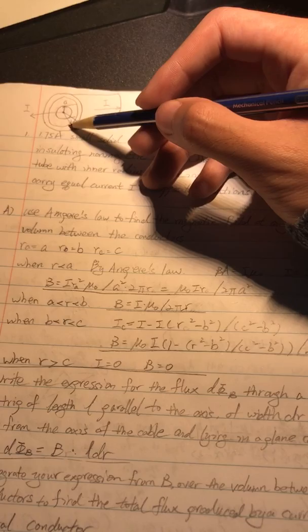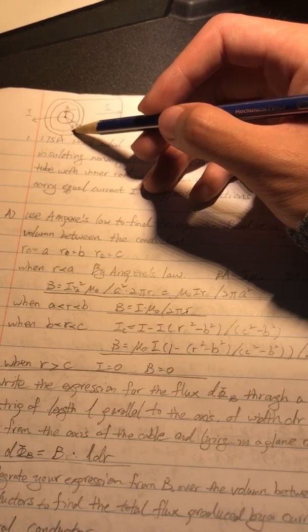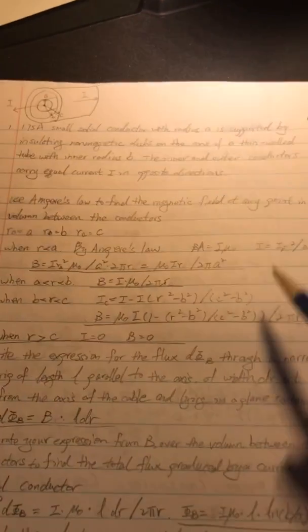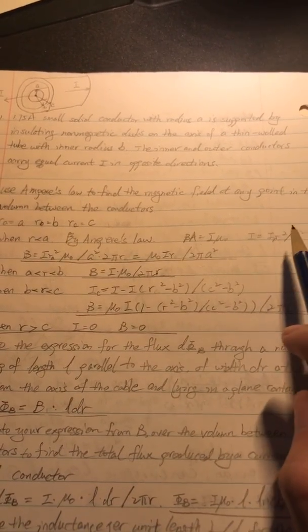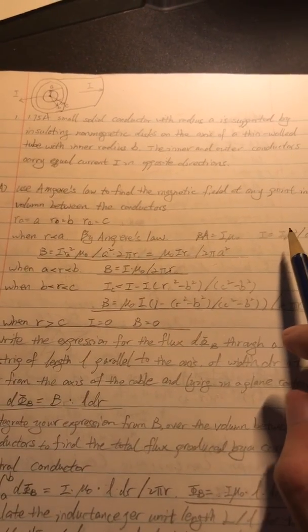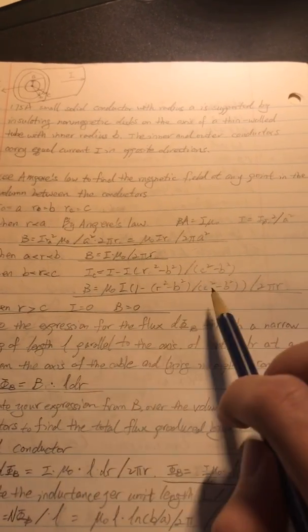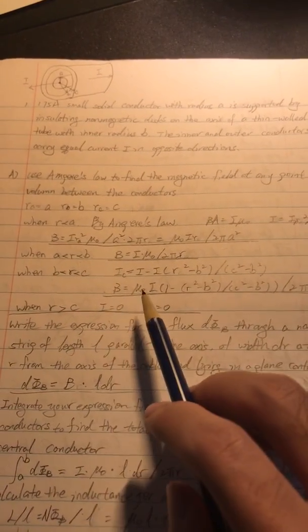If this is r, then this over the whole thickness will give the current. Then as with the one before, we just plug this in and we will have the answer.